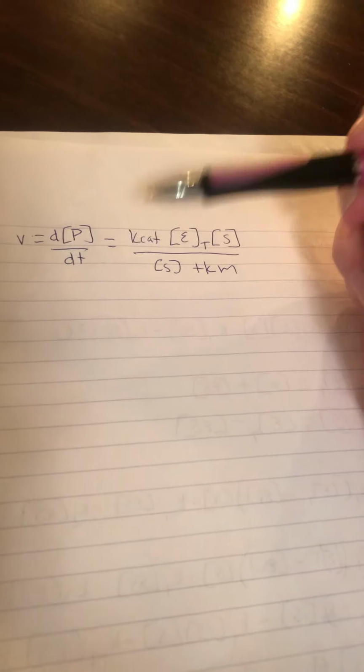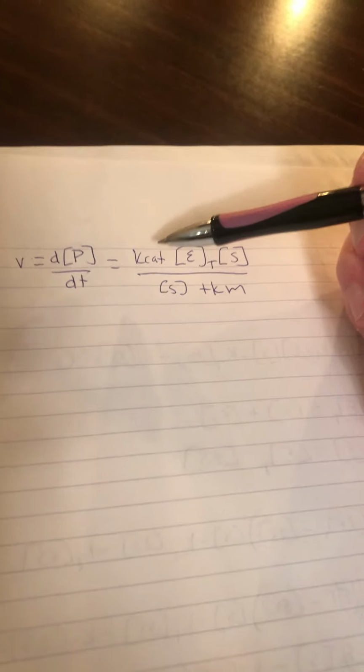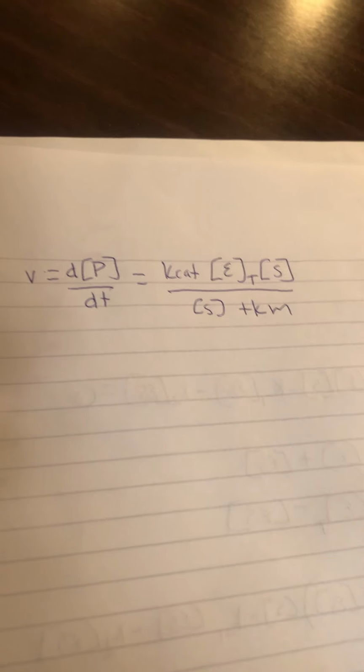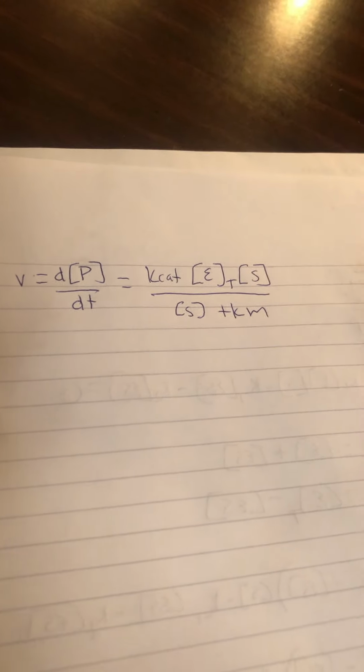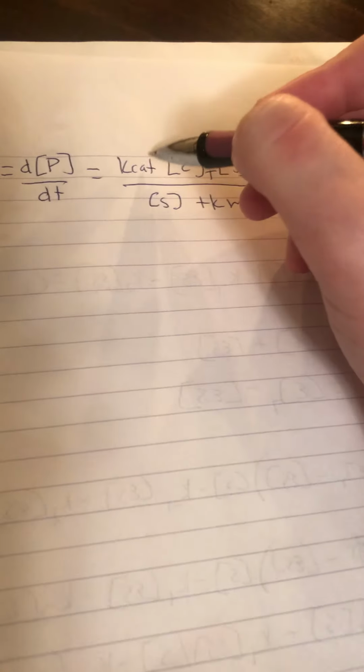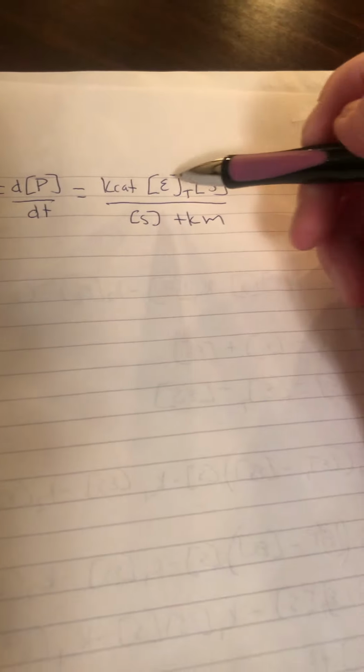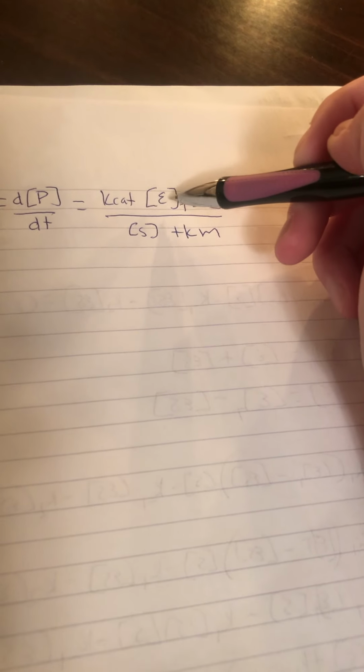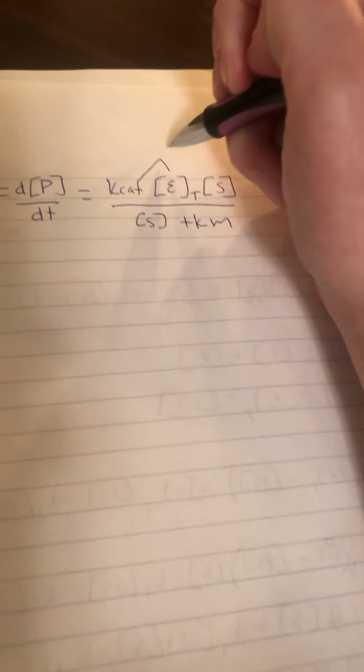And so this kcat, or K2, basically stands for the maximum number of molecules that an enzyme can catalyze per second. And they also point out that we have this ET, which is the total concentration of enzymes. Basically both of these together equal Vmax, which is our maximum rate.